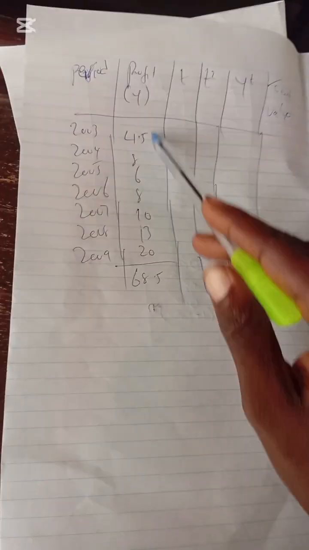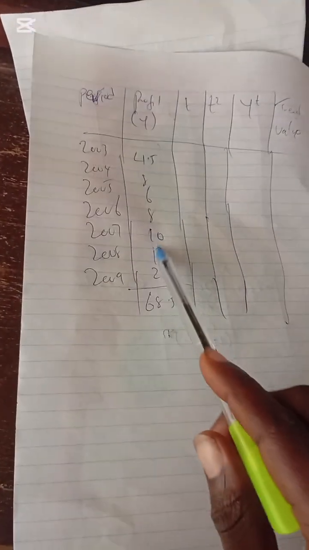Let's do a video trend series analysis. This was your question, right? That you were given. So let me show you how it was decoded. I'm just showing you. I don't know the questions they will give you. So this is what you were given: the period, the profit. This one is just when I added everything. The profit. Your profit is your Y. Then this was what you were given.